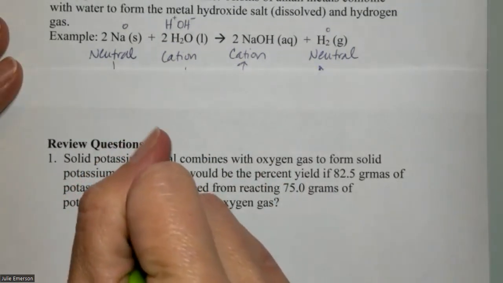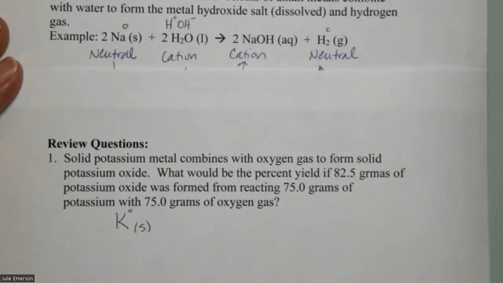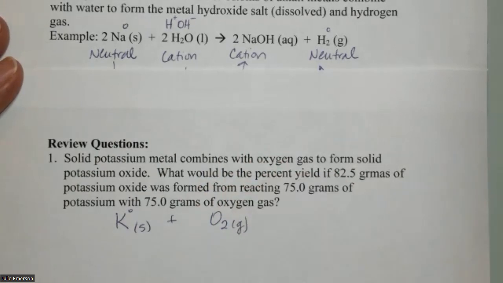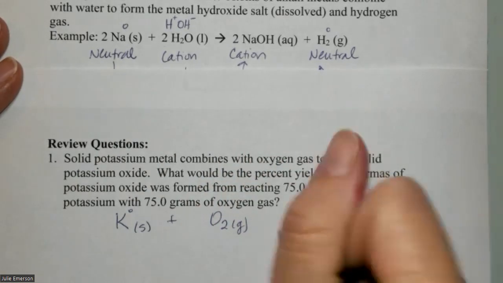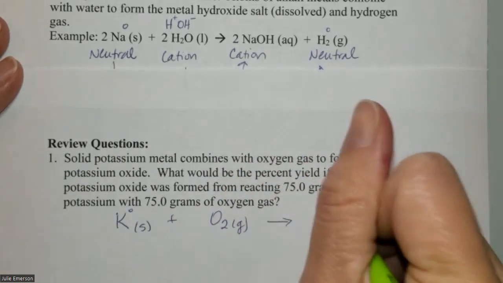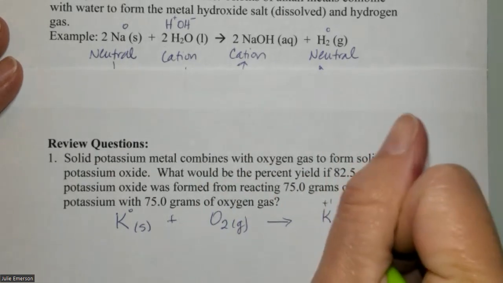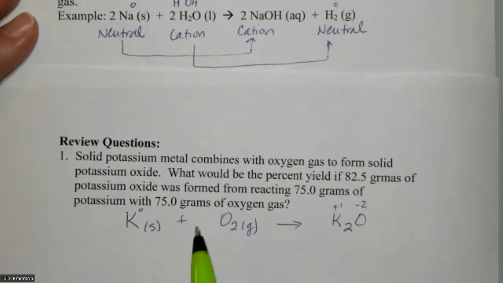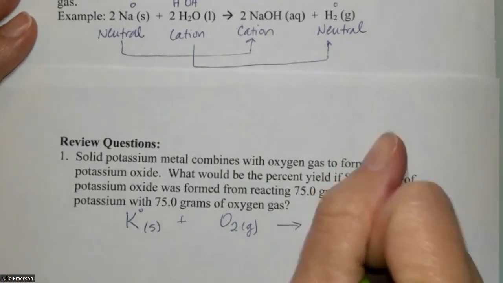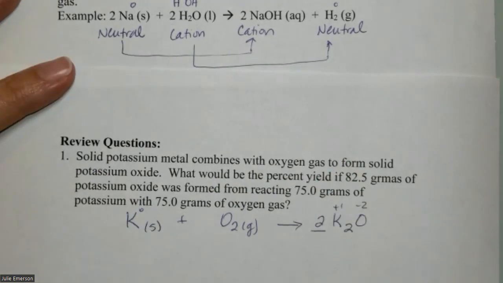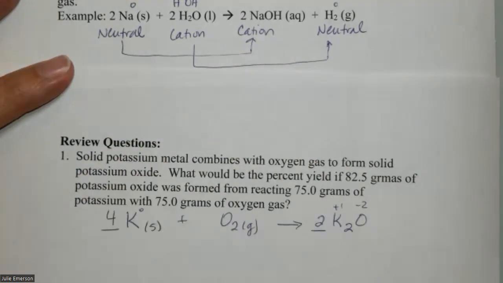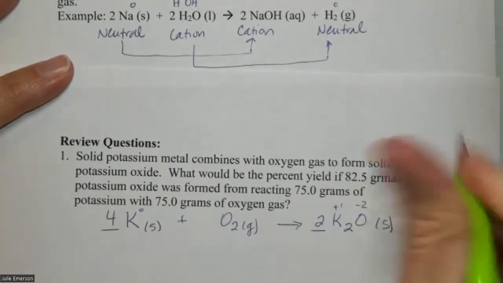Okay, so potassium metal, meaning it's neutral, combines with oxygen. O2 has to be, because it's part of the Hofbrinkel, and it forms potassium oxide, an ionic compound, K2O. So this is the one we just did a little bit ago. To balance 2 oxygens on the product side, we need 2 oxygens, so we put a 2 in front of K2O. 2 times 2 means we have a total of 4 potassiums. All right, so this is our balanced equation.